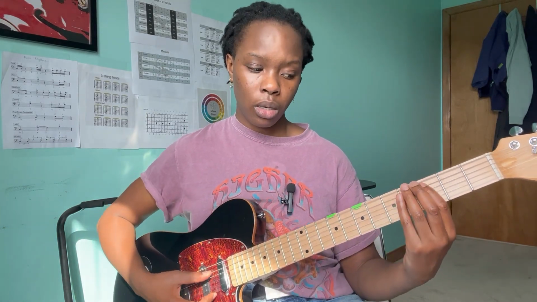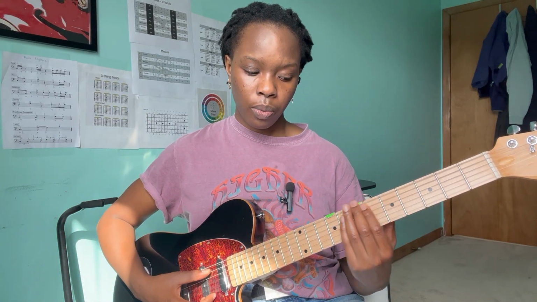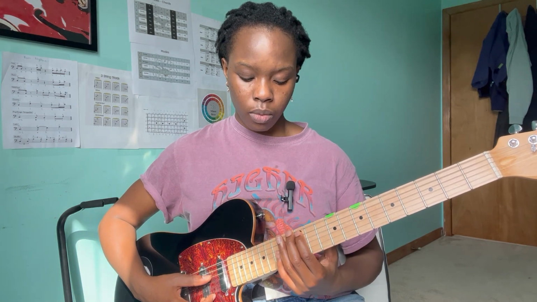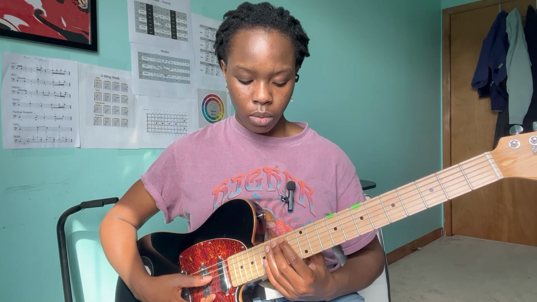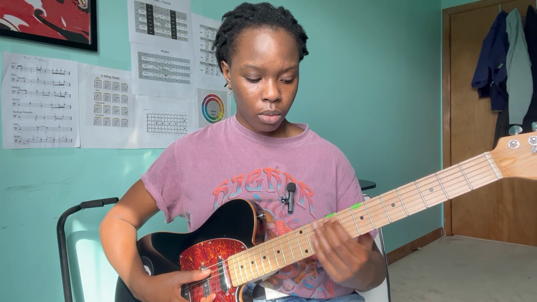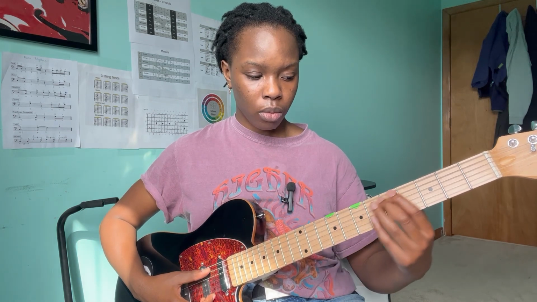So you want to be able to play the scale like this. Just like that. And when you've played it like that, you're ready to move on to the next level.